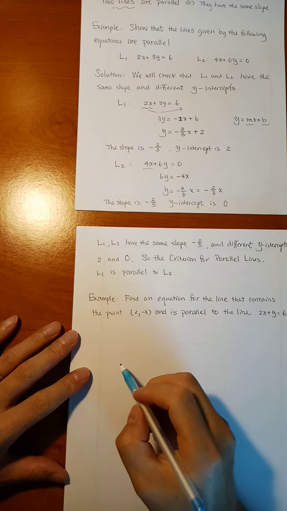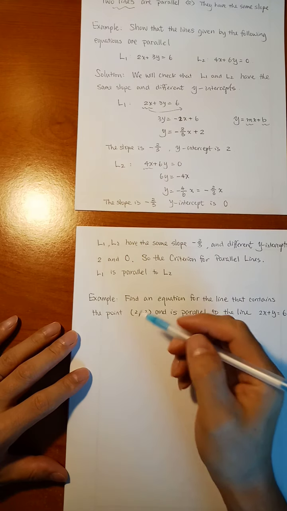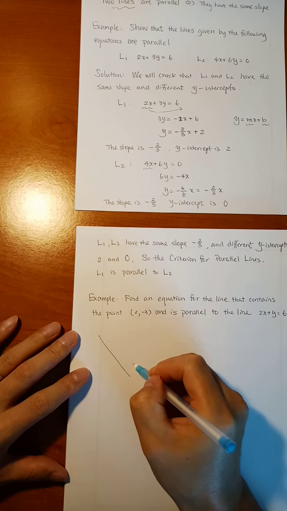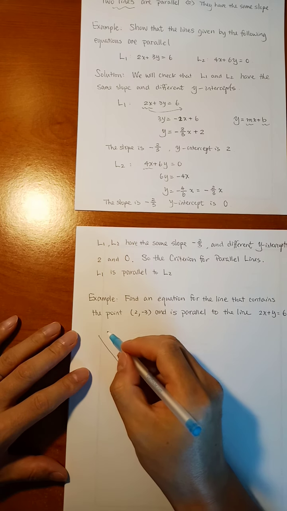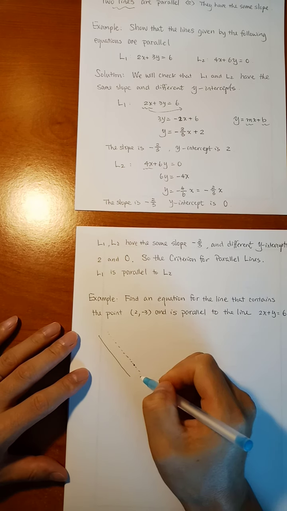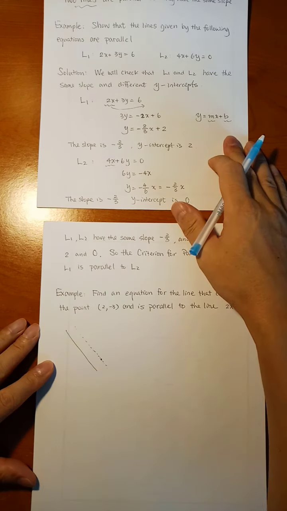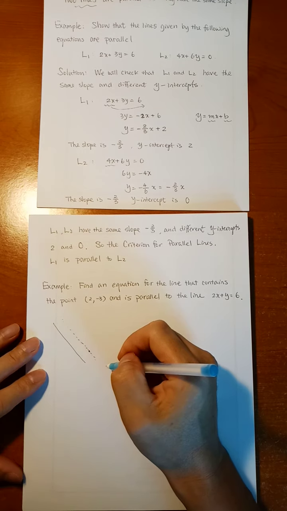Okay, so basically you already have a line, and there's a point outside. You want to find a line parallel to the given line and through the given point. Okay, so how do we do that?